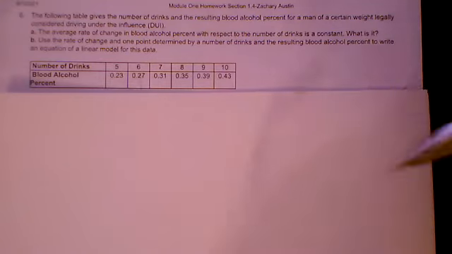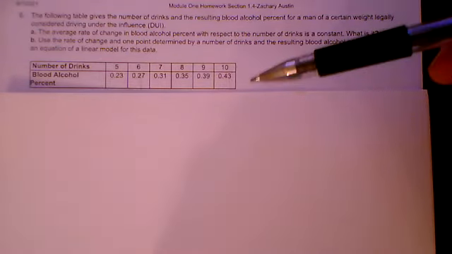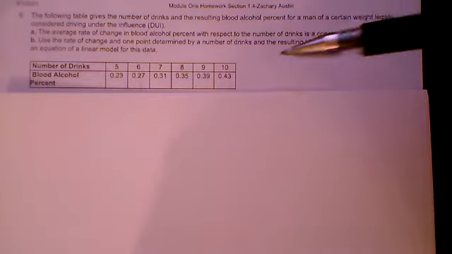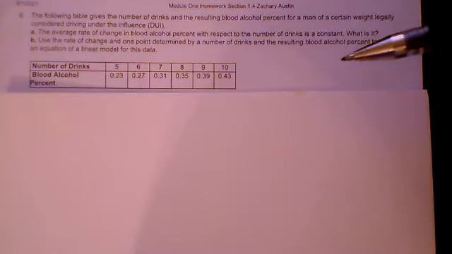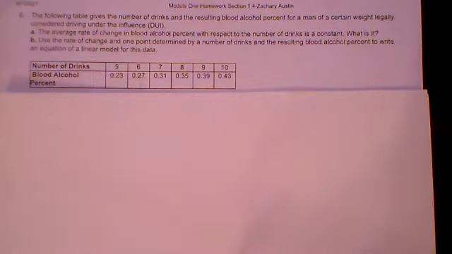Okay, so in this next example, we're looking at a table that gives the number of drinks and the resulting blood alcohol percent for a man of a certain weight to legally be considered driving under the influence. The first question asks us to find the average rate of change in blood alcohol percent with respect to the number of drinks. Anytime we see that phrase average rate of change, that's the slope. This one, we're not given a table, we're not given a graph, and we're not given the rate of change directly. So we're going to have to calculate it, and we're going to go back to the slope formula.